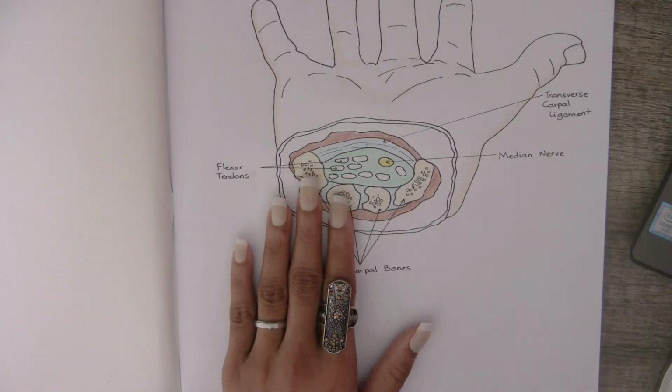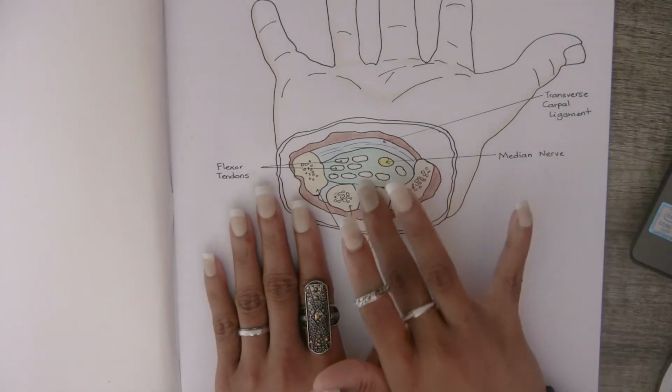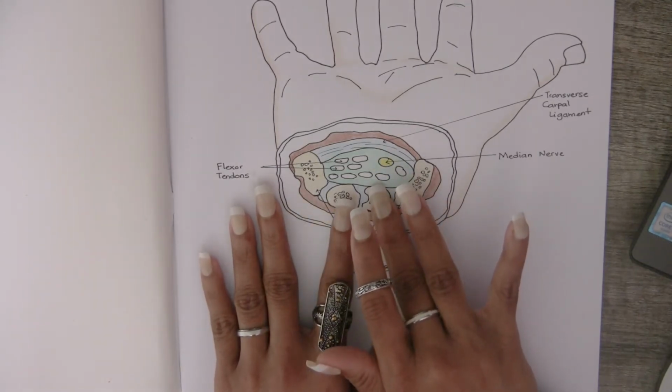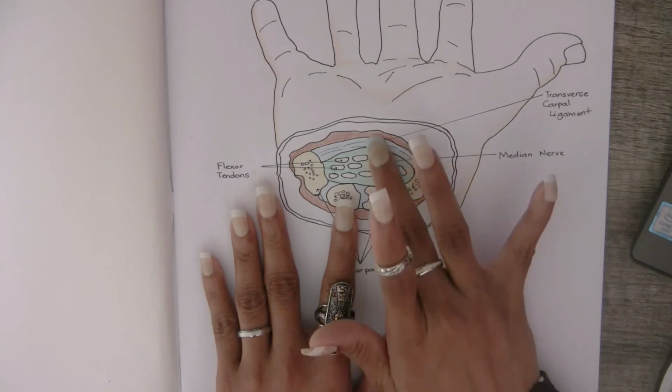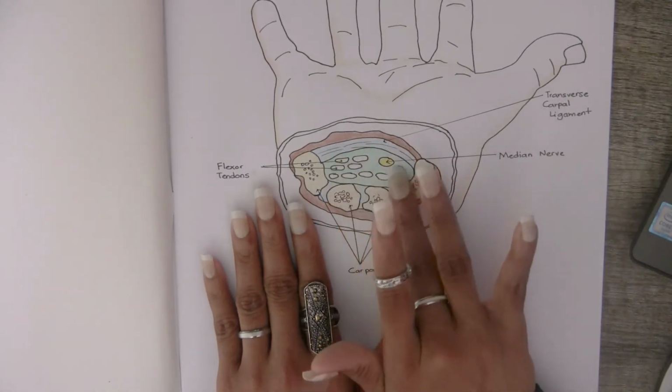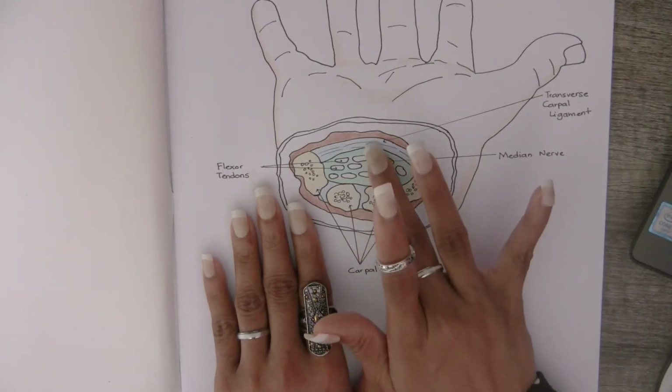The goal of it is to relieve the pressure on the median nerve. One way to do that is by cutting the ligament that forms the roof of this carpal tunnel.